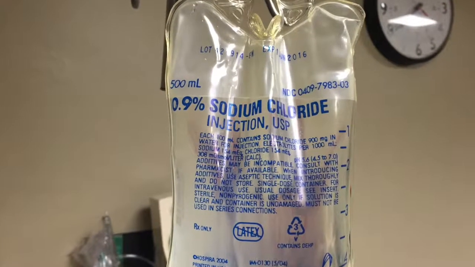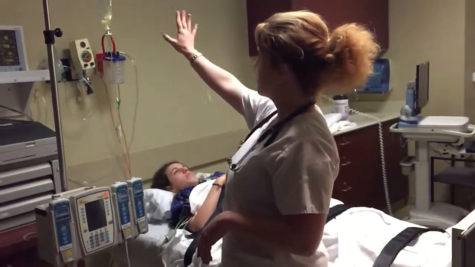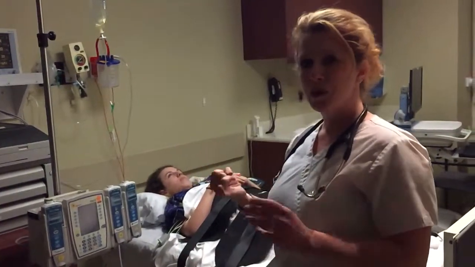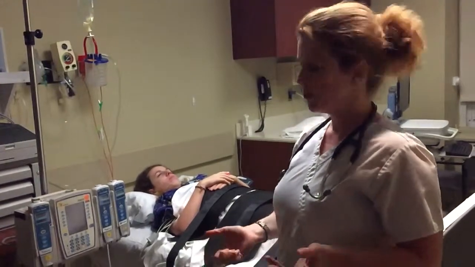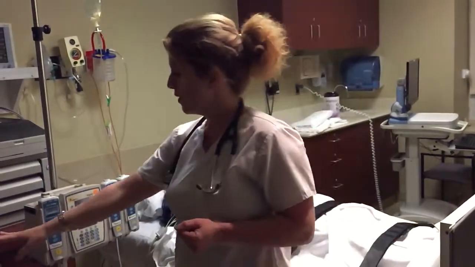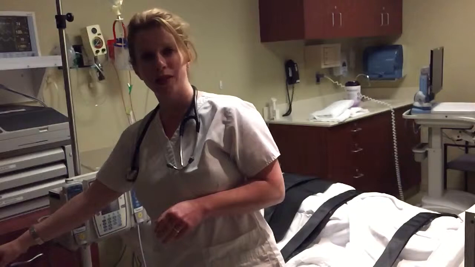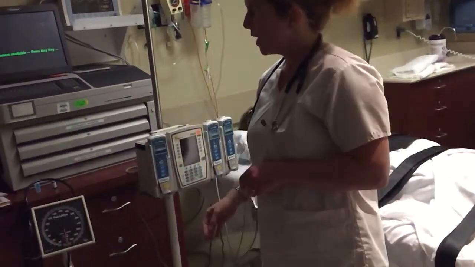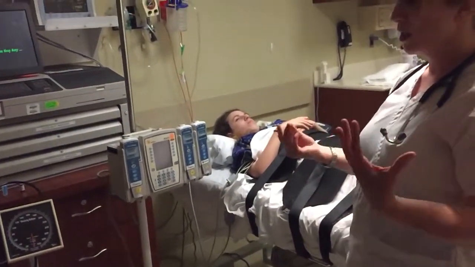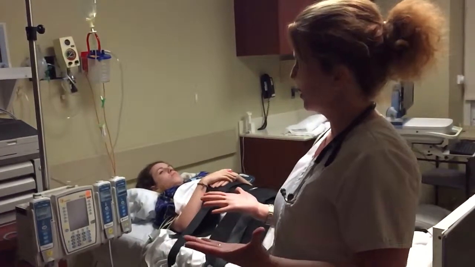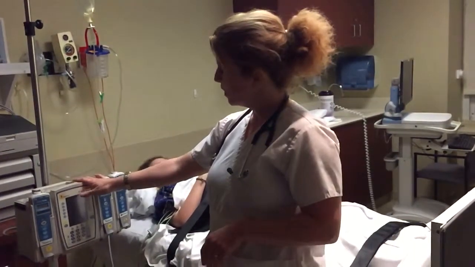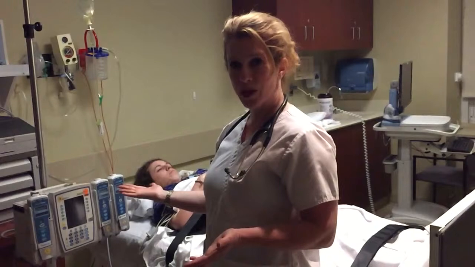We start an IV in their arm, as we might need this 0.9 normal saline later for blood pressure and/or to give medications. Another thing that we have on hand is an old-fashioned blood pressure cuff, just in case the monitor is cycling and we need to get a really fast or stat blood pressure. We have an IV pump here in case we need to give IV meds later on as well.